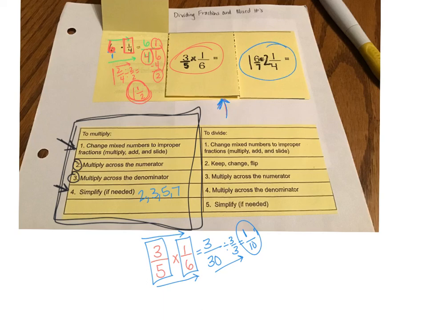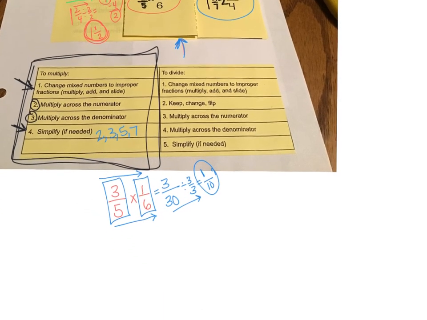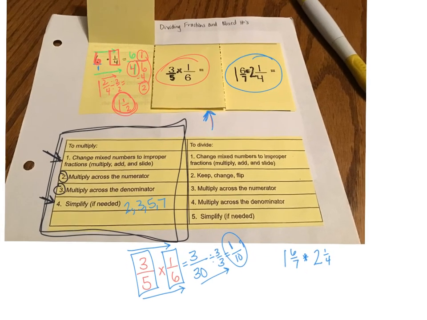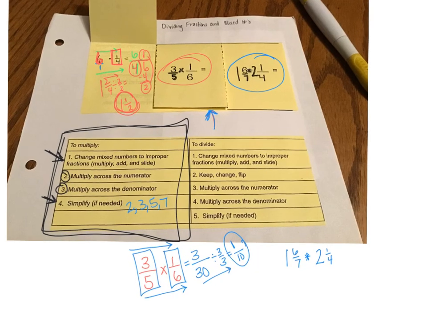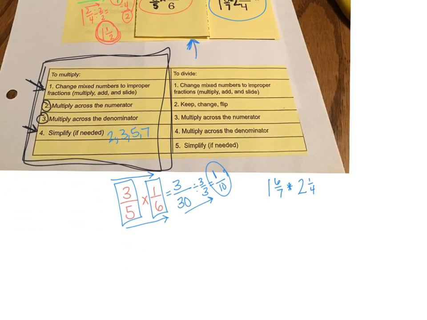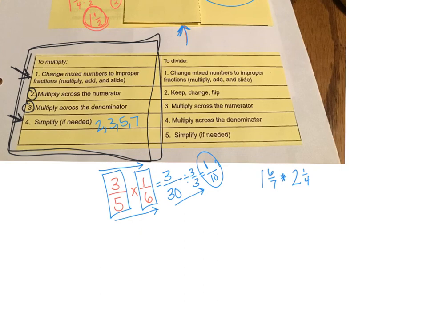Finally, we're going to answer my last problem. My last problem is 1 and 6 over 7 times 2 and 1/4. And you're going to notice in each of these problems, the multiplication sign is a little bit different. So those are some examples of different signs we can use. First step is to change my mixed numbers to improper fractions.